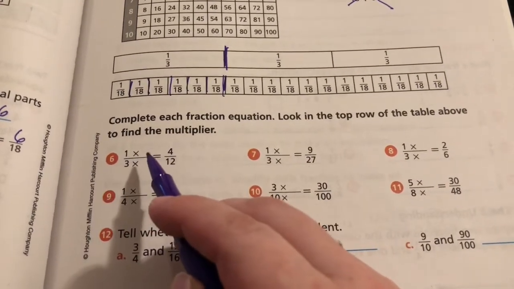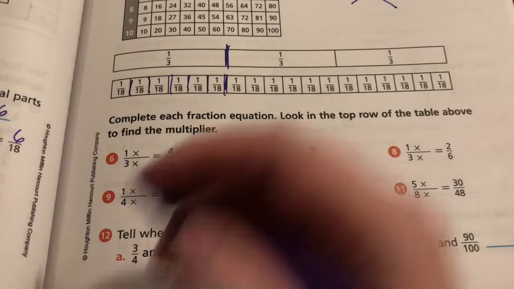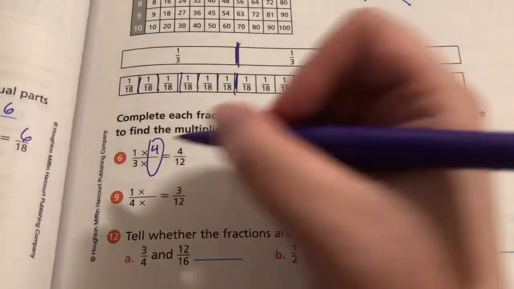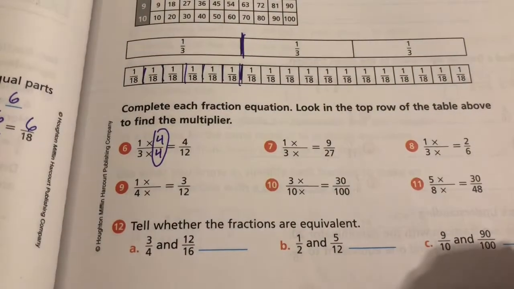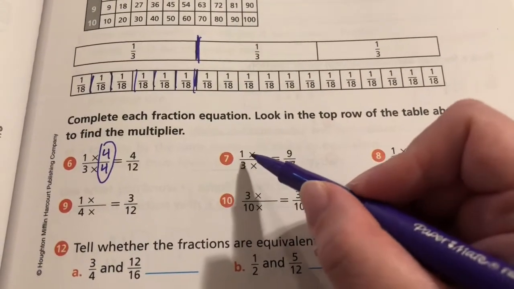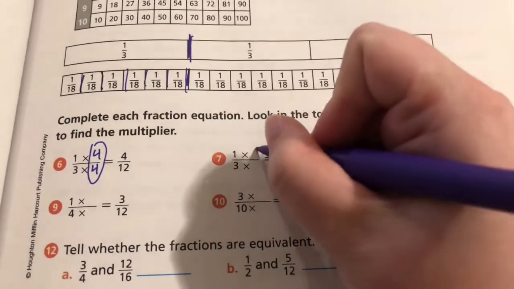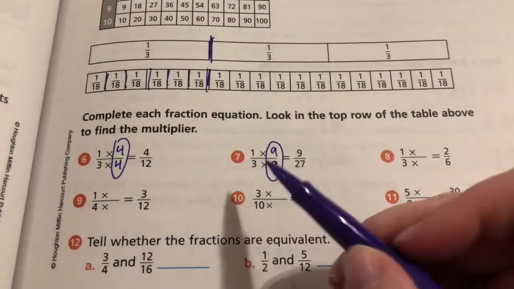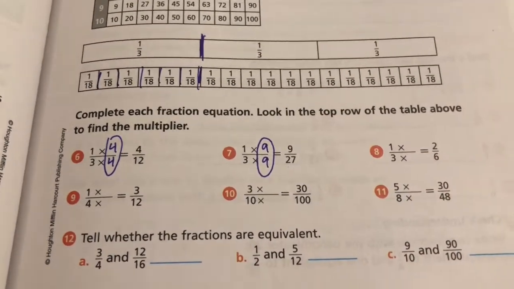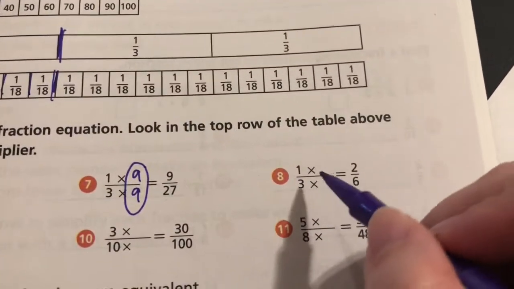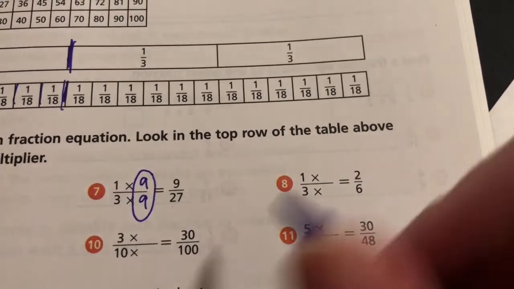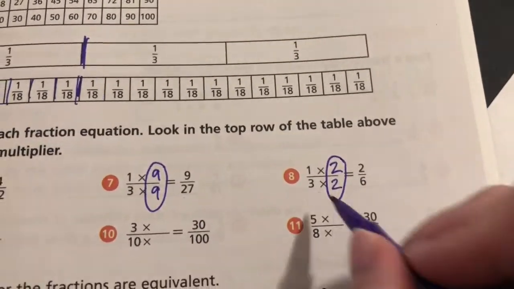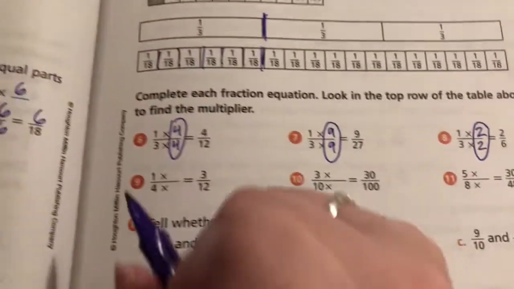So 1 times something equals 4. Well, that would be 4, right? And since this fraction right here needs to be 1, we know this is going to be 4/4. Okay? Same thing for this one. 1 times what gets me 9? 9. And since this fraction right here is supposed to be 1, that's going to be 9/9. If I want to check it, I can say 3 times 9, and that is 27. So that's good. 1/3, so 1 times something equals 2. That would be 2. And since this fraction right here is 1, it's going to be 2 halves. 3 times 2 is 6, so that is correct.